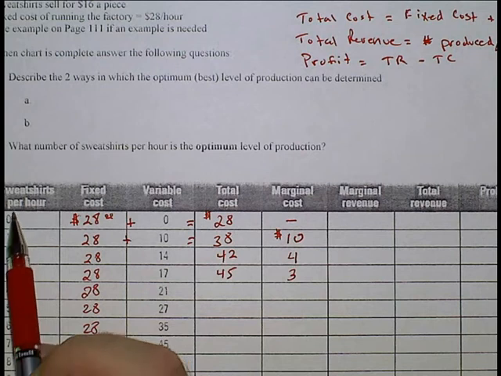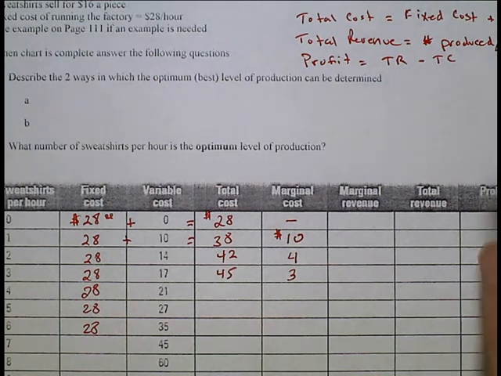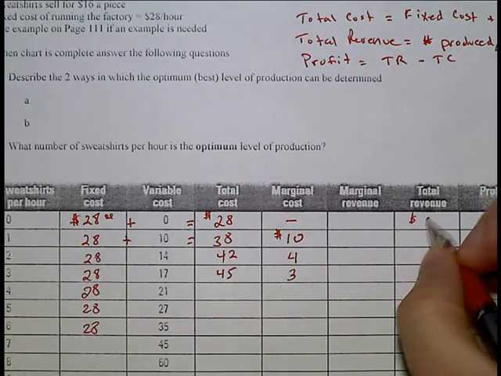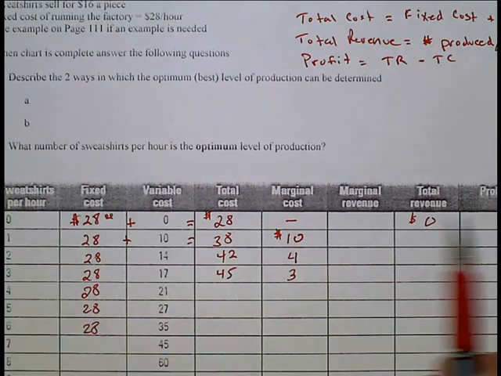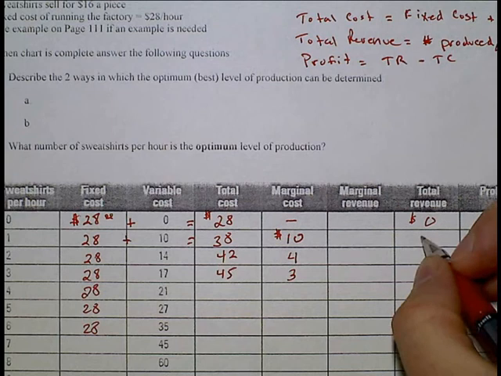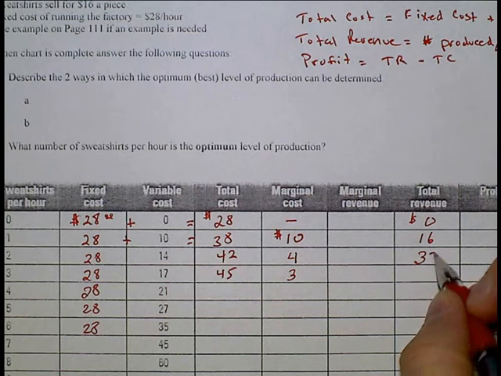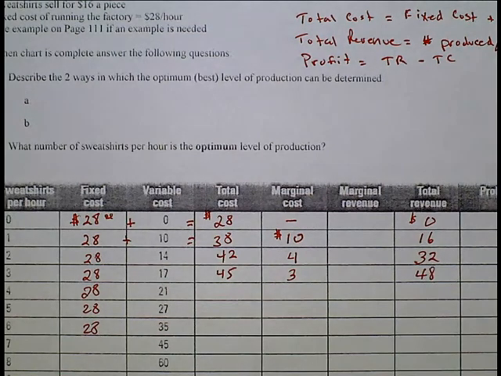When they produce 0 sweatshirts, what's their total revenue going to be? 0 times 16 is 0. When they produce and sell 1 sweatshirt, what's their total revenue going to be? 16. And 2 sweatshirts? 32. And 3 sweatshirts? 48. I'm merely taking $16 and multiplying it by the number of sweatshirts per hour.